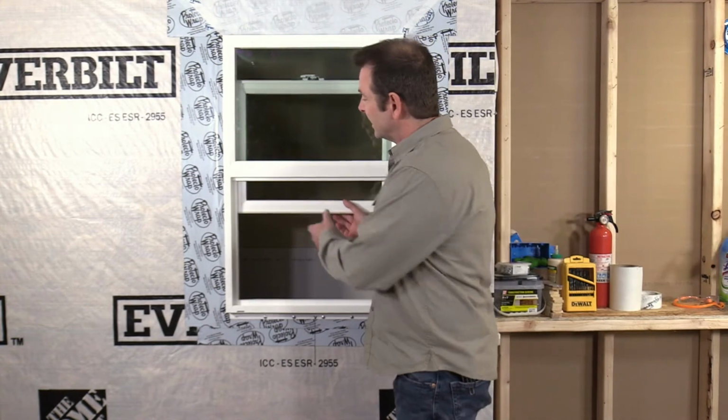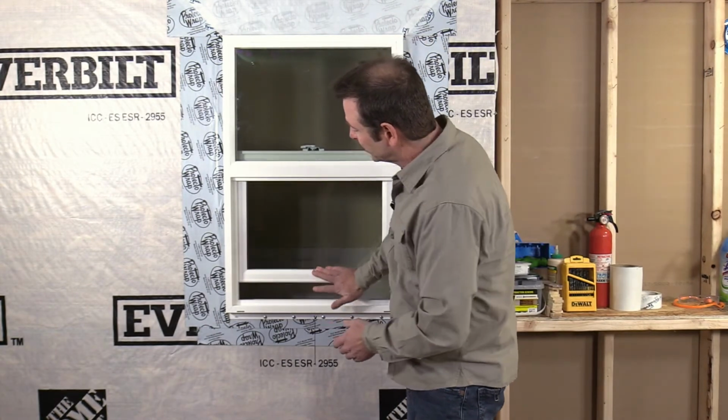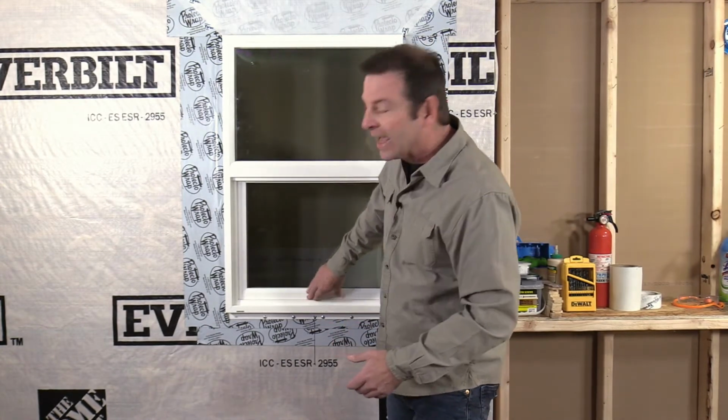So we've been through the rough opening and window sizing. We've talked about setting the window and shimming and adjusting that window. If all that's done right, the window should operate. An easy way to check if a window is put in right is to operate that window. I have a window installed here, and I can open and close the movable sashes. If it happens easily, it should be a minimal effort to open, close, and lock it.